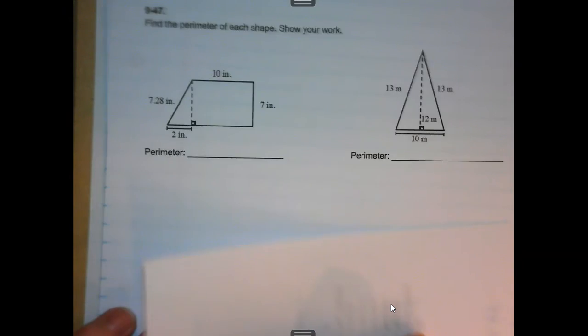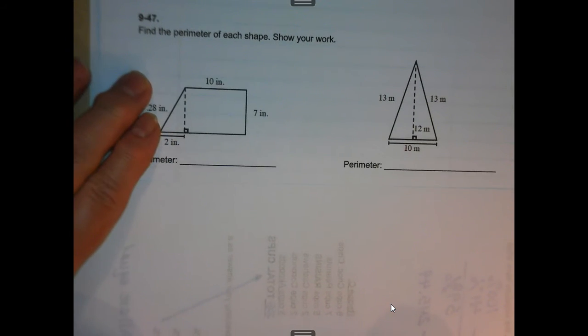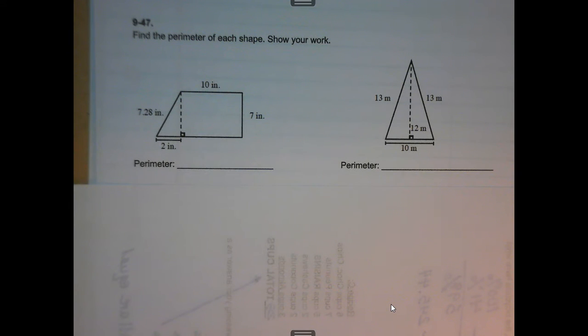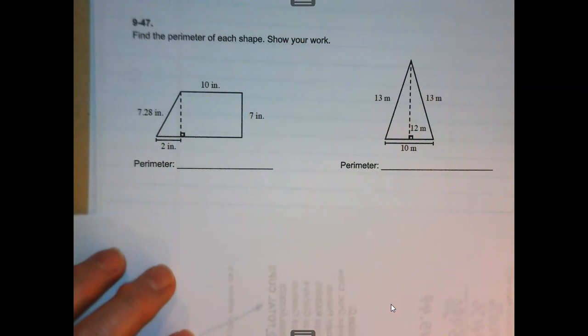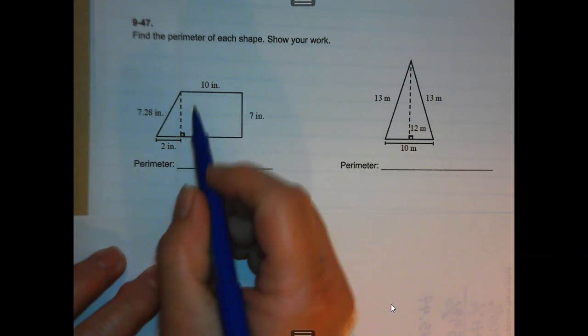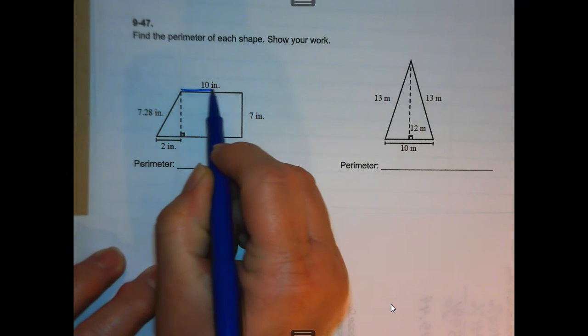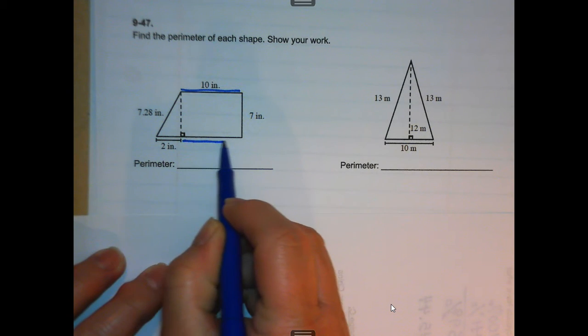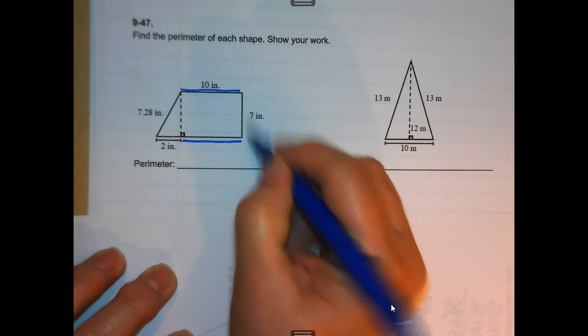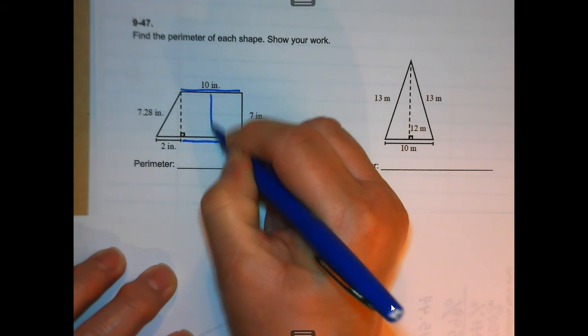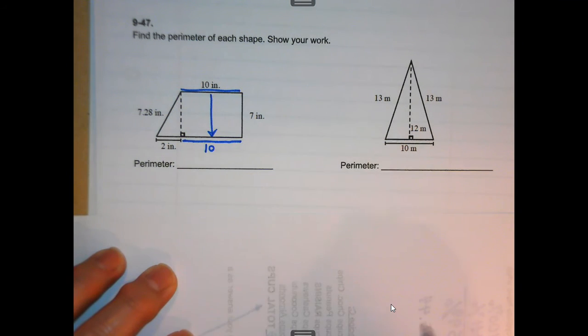And let's take a look at this. Next thing that we're going to be asked to do is find the perimeter of each shape. So for our perimeter, we are going to be adding up the edges, just like when we did our toothpicks and tiles. Now, the weird thing about this one is this part right here and this part right here are going to be the same, and I know that because this is a rectangular shape. And so this is the same, and that's going to be 10 down there.